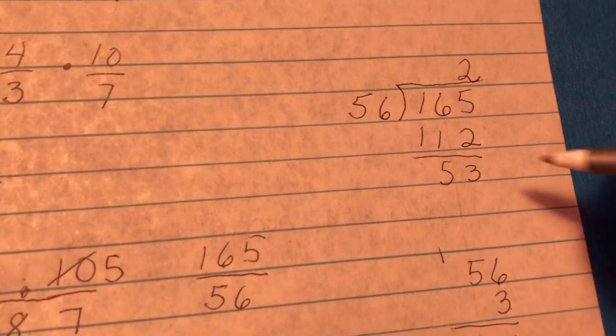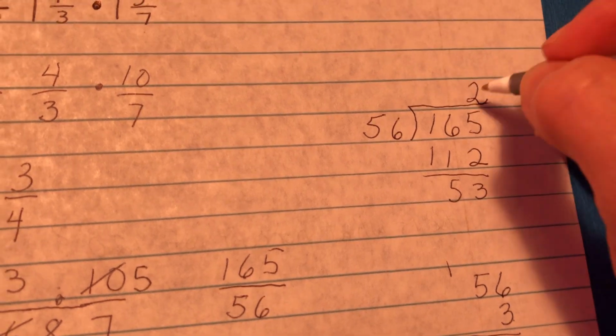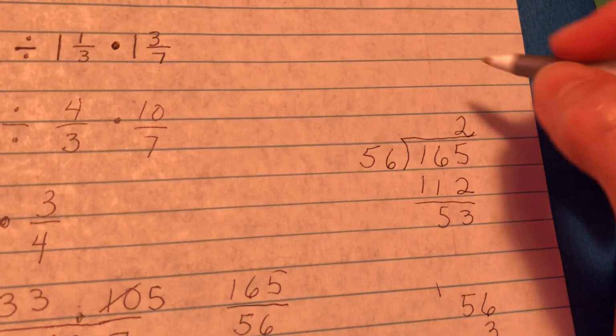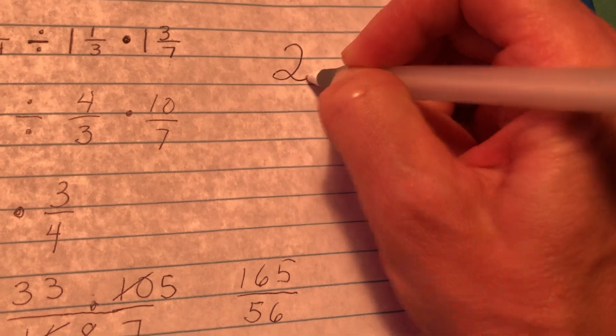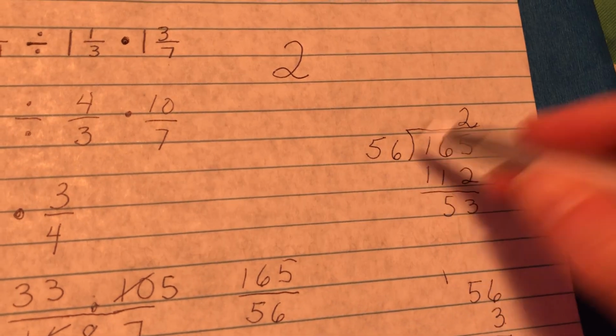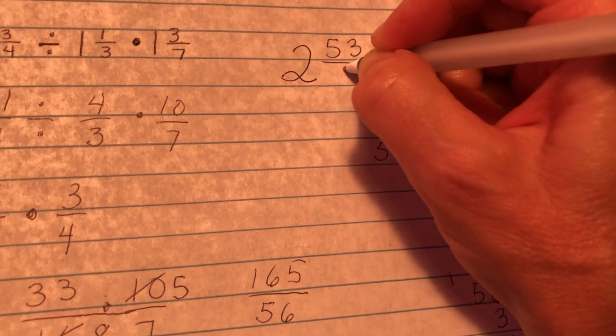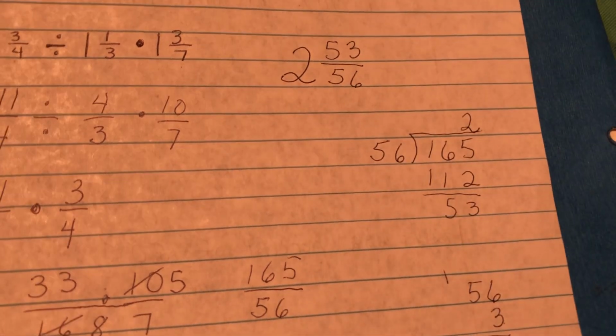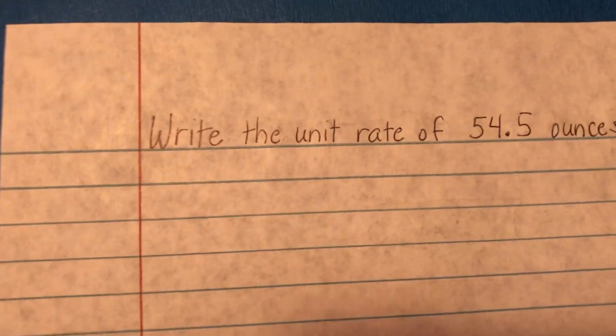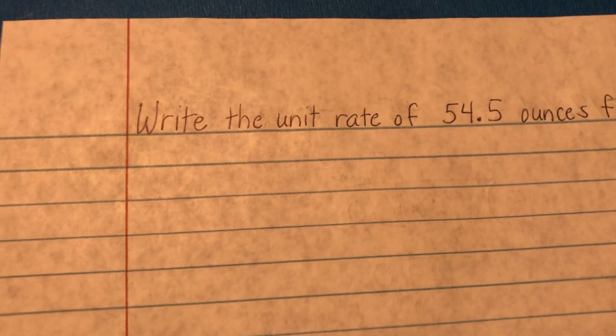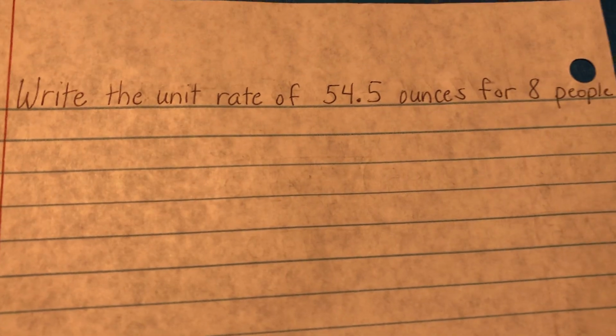And so my remainder is 53. So how I'm going to write my answer is 2 whole with 53 over 56 as the fraction. So the remainder over what I am dividing by. Okay, the next problem, write the unit rate of 54.5 ounces for 8 people.